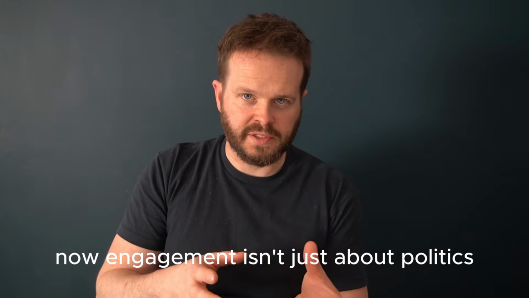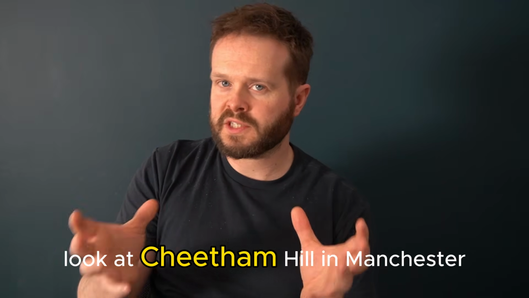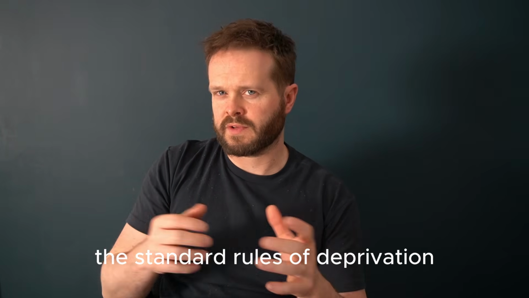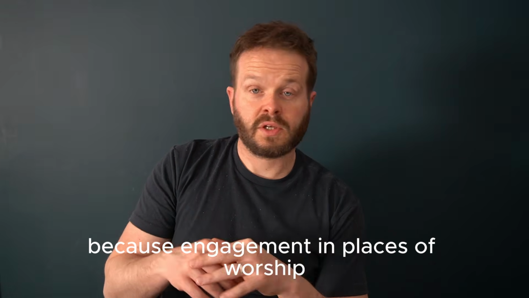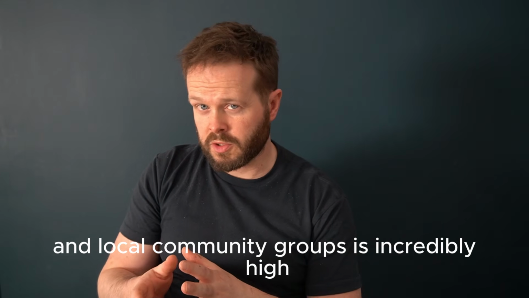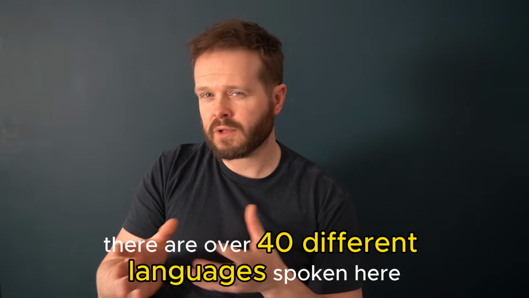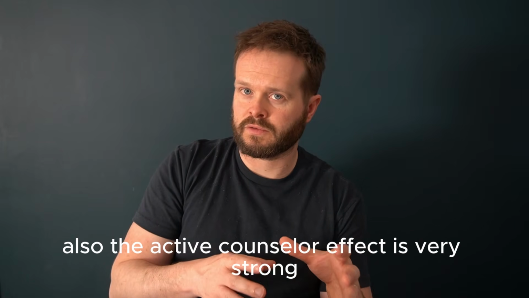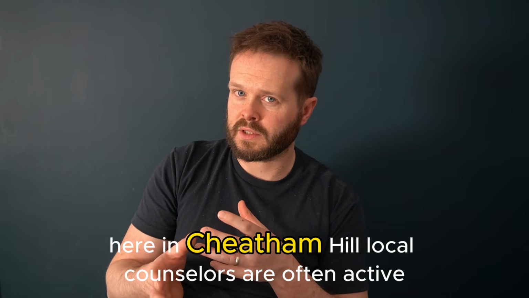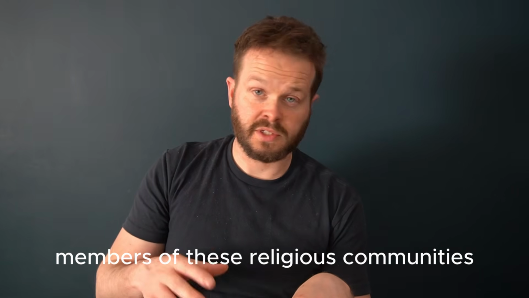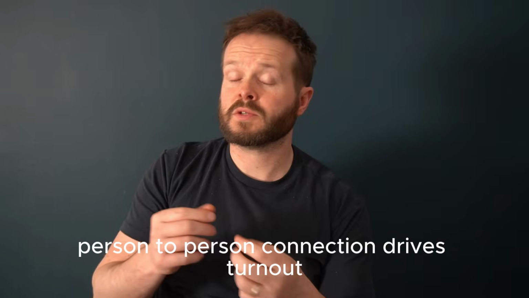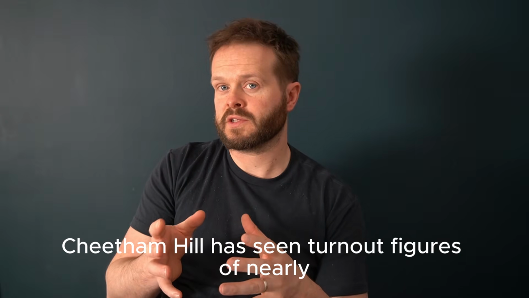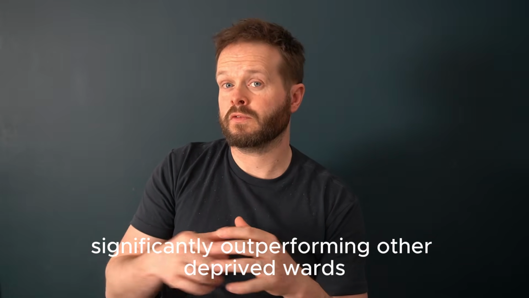Now, engagement isn't just about politics, it's about the utilisation of services. Look at Cheetham Hill in Manchester, one of the most ethnically diverse wards in the UK. Here, the standard rules of deprivation and low turnout don't always apply. Why? Because engagement in places of worship and local community groups is incredibly high. There are over 40 different languages spoken here, and yet the community is tightly knit through religious and social hubs. Also, the active councillor effect is very strong here. In Cheetham Hill, local councillors are often active members of these religious communities or community groups. So the person-to-person connection drives turnout. In recent elections, Cheetham Hill has seen turnout figures of nearly 35 to 40%, significantly outperforming other deprived wards.